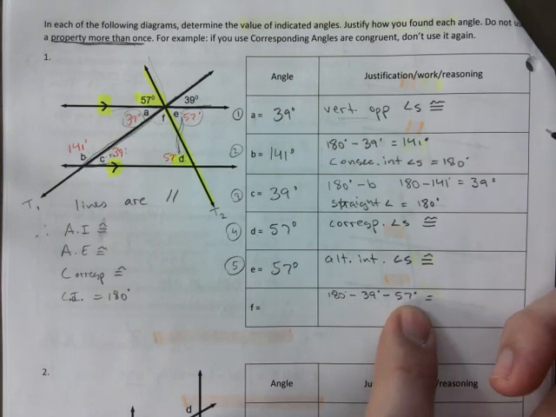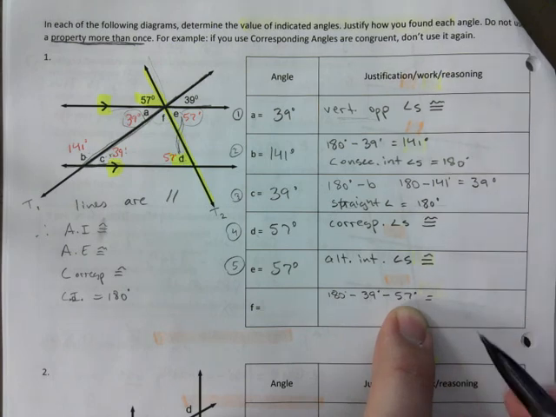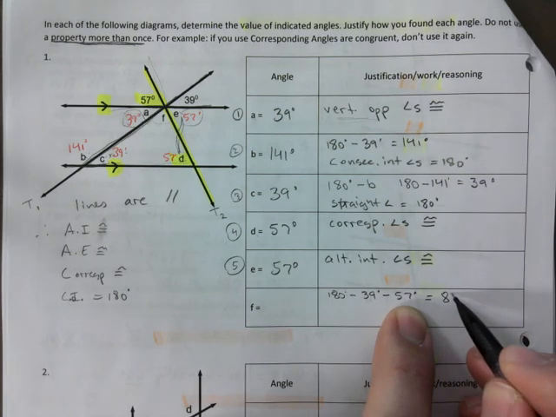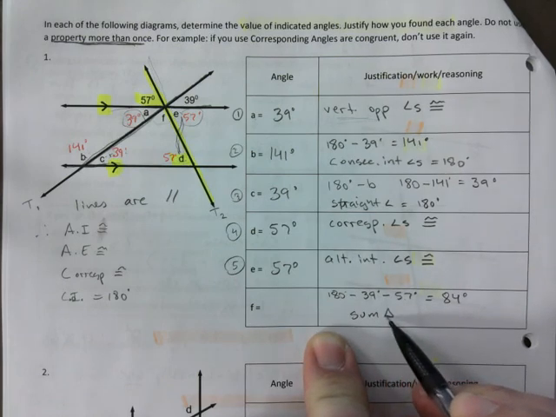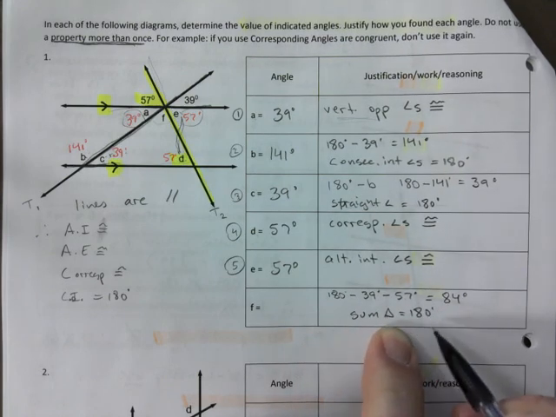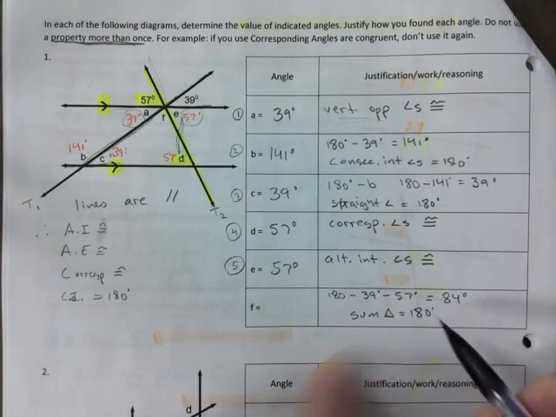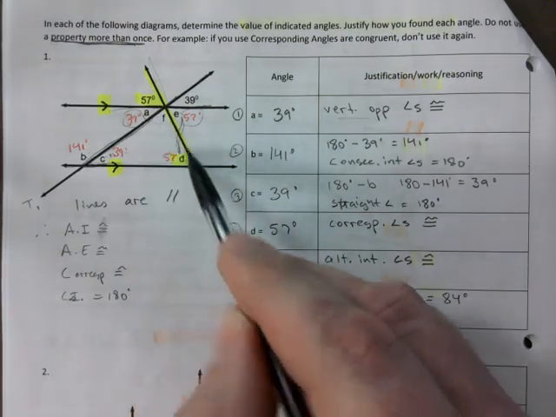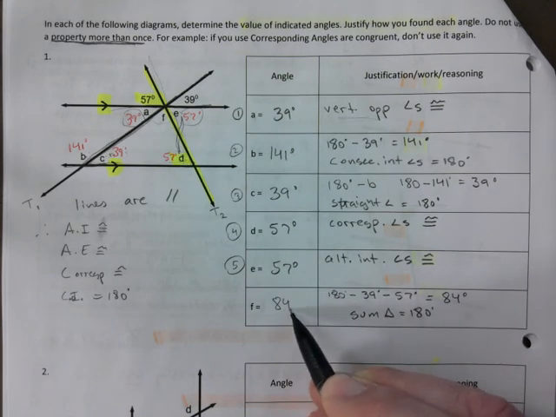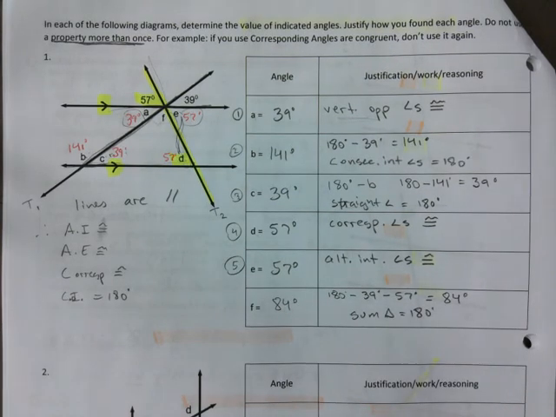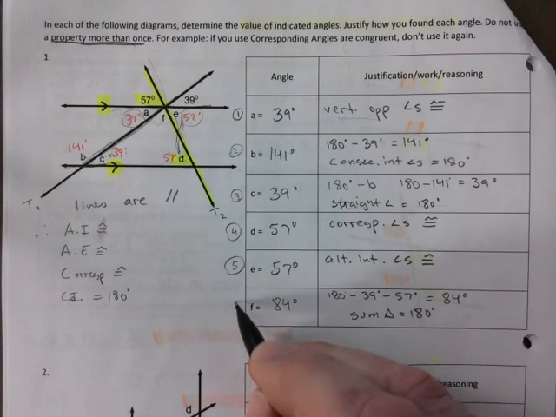So that'd be 96, so 84. And I will just quickly write in this. Sum of triangles equal to 180, because I focused on this triangle that resulted from all these lines colliding. So that's 84 there. That's the last step I took.